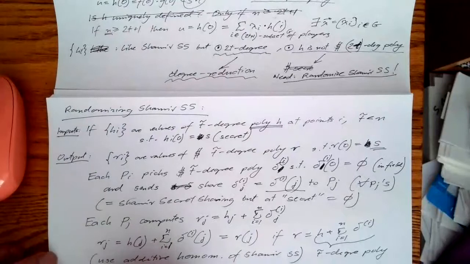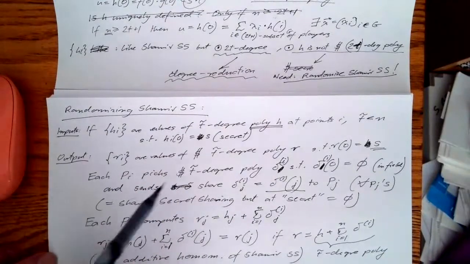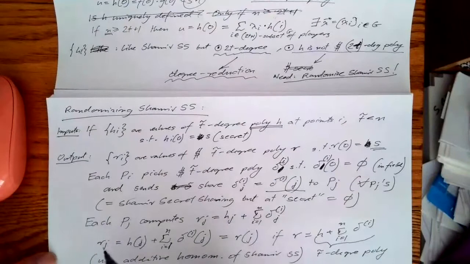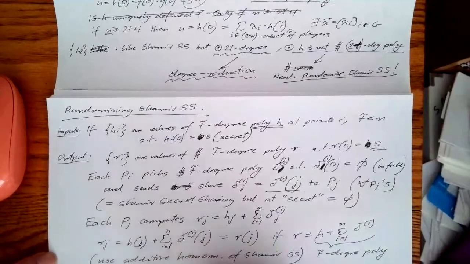All right. So now, it is a sharing of a t-degree polynomial. So if you define this function R, what does this function share?